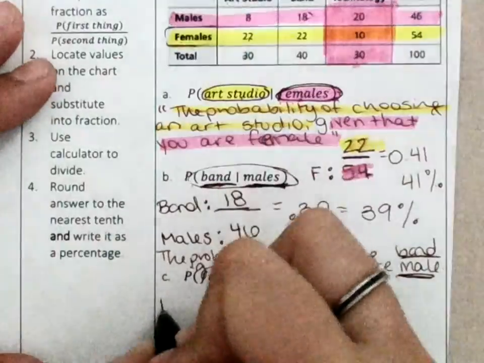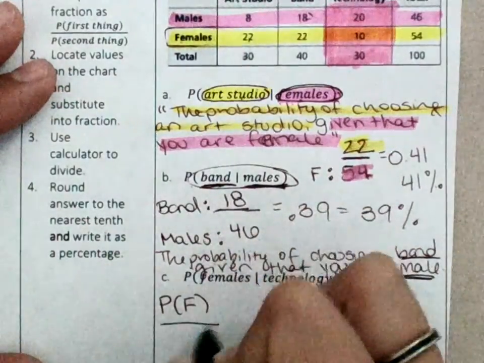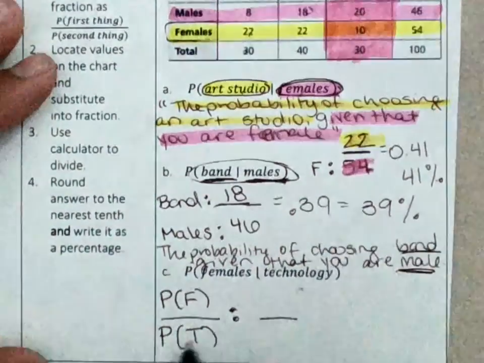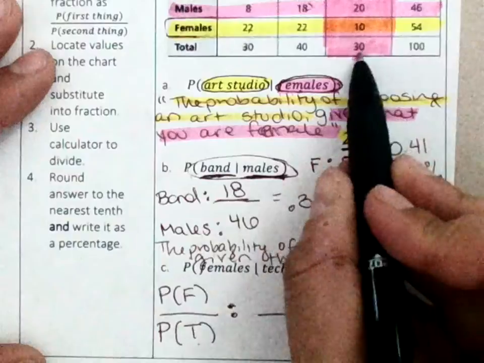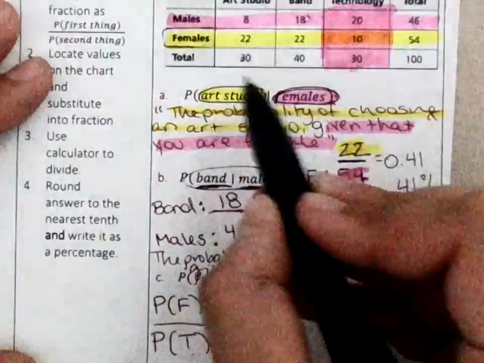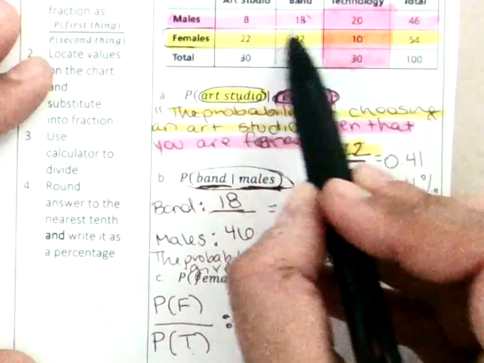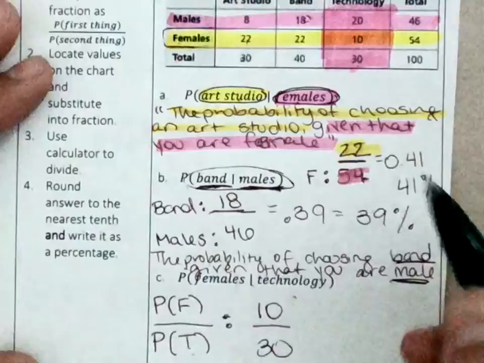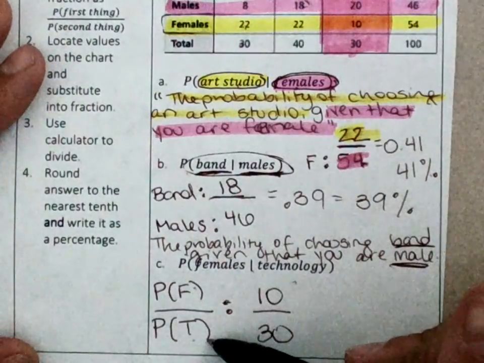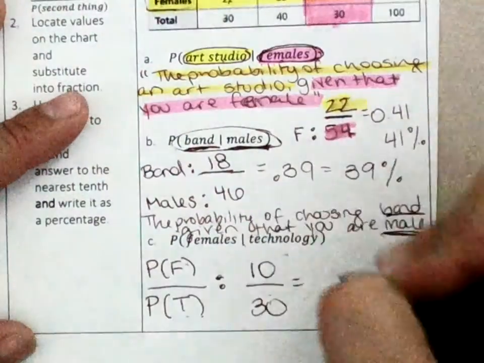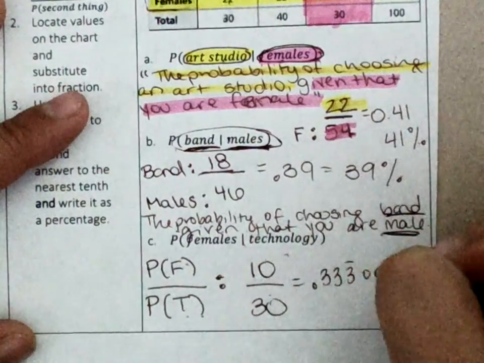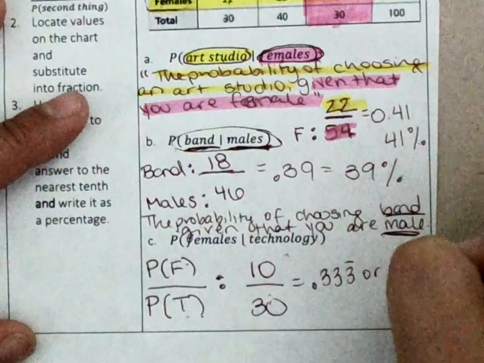So if we set this up, it'll be the probability of female over the probability of technology. So the probability of technology is 30, that's our total because that's our given. Of choosing a female in technology, well, we're going to look at the second row, 10. So the probability of selecting a female, given that it's in the technology category, is 10 over 30, which is the same as 0.333 repeating, or 33.3%.